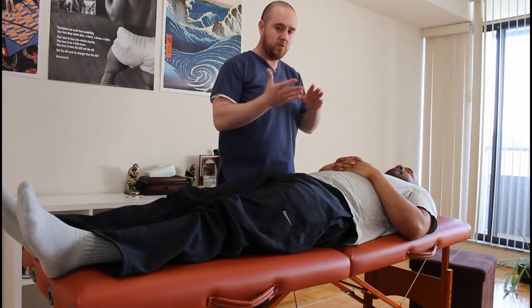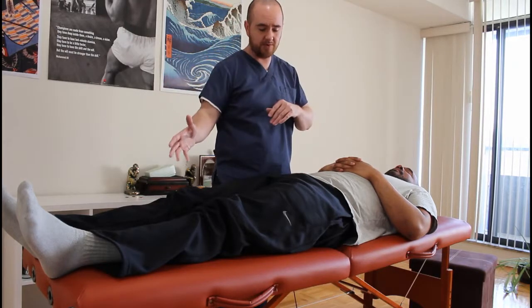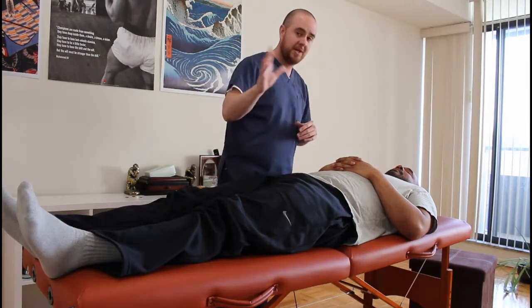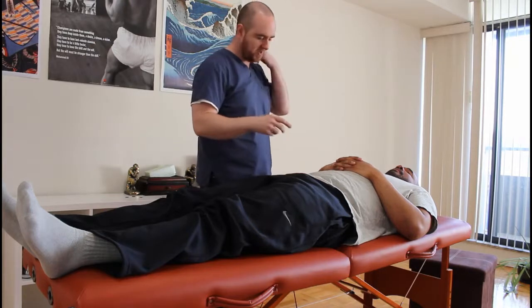So again, I can move things away from the table. I have a hard time moving them through the table, so I can engage flexion in the sagittal plane. Extension is more difficult. Not impossible, but more difficult.